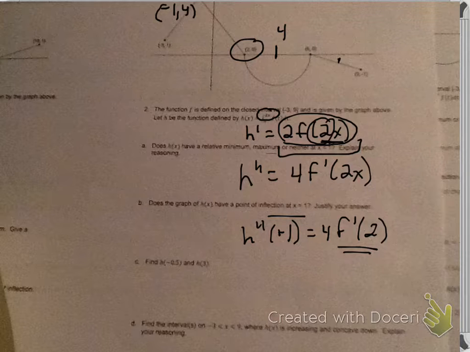Then we need to check the slope on either side of it. Because we're looking at the slope of f prime, the slope on the left side is negative. The slope on the right side is negative. So the slope does not change sign. So it is not an inflection point, because the slope does not change signs.